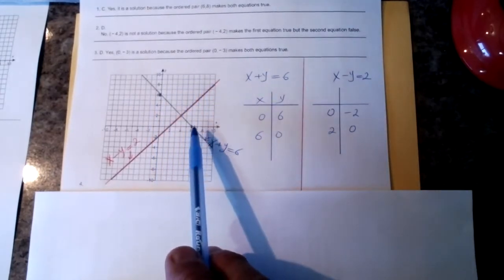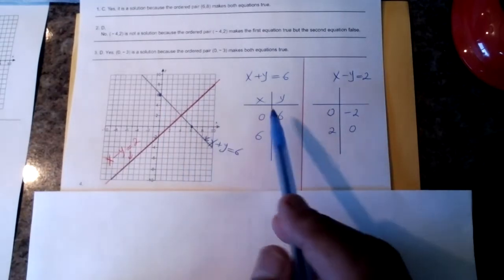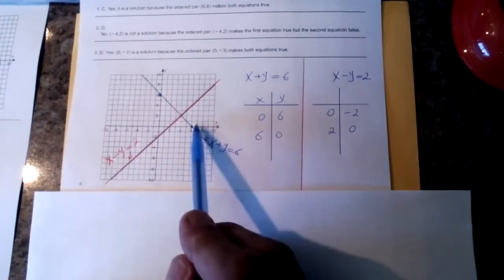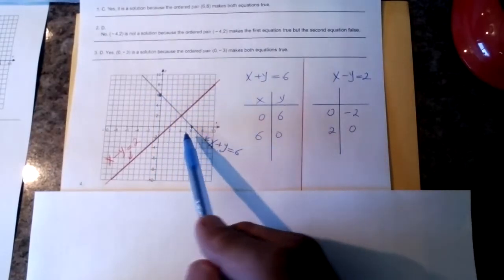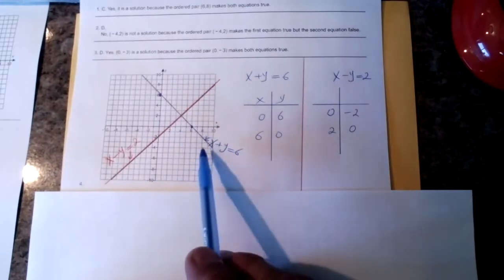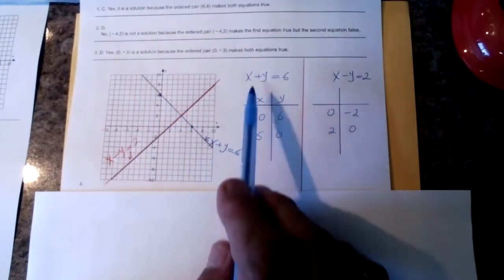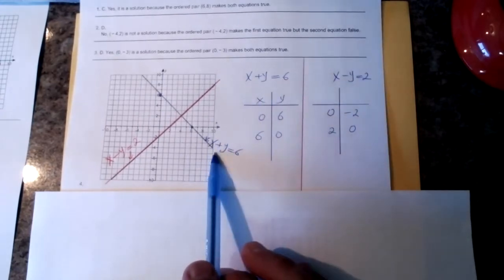You need a minimum of 2 points in order to draw your line. So when I find these 2 points and label them on the x and y axes, you can connect these 2 points and extend it on either side to get the graph of a straight line. So the graph of x plus y equals 6 is this.